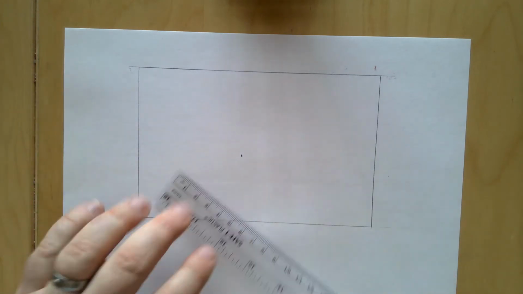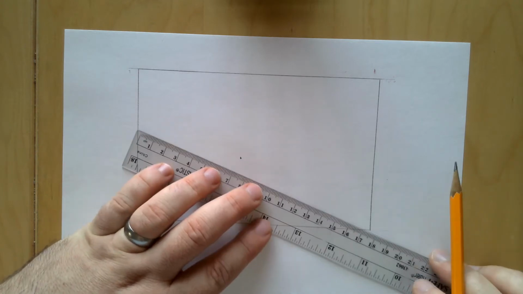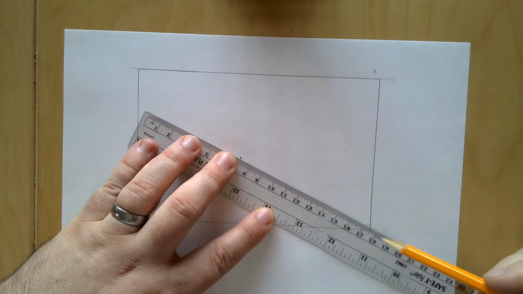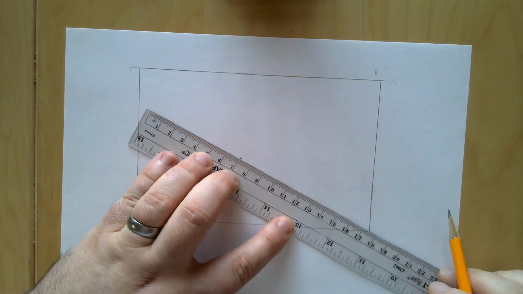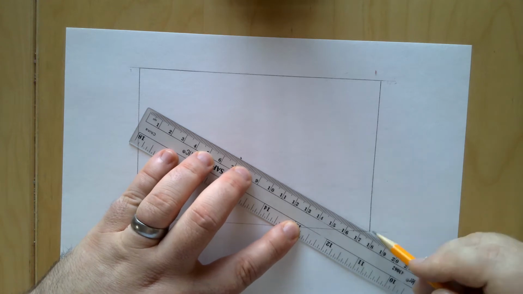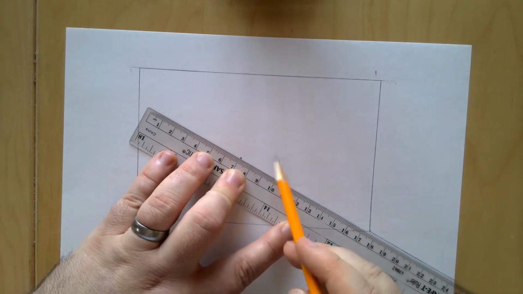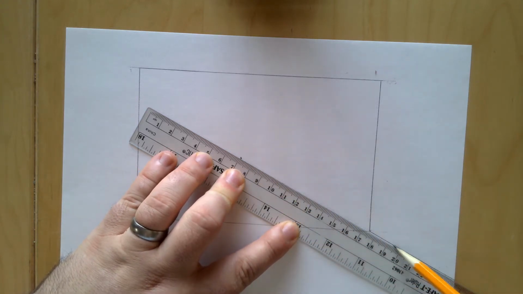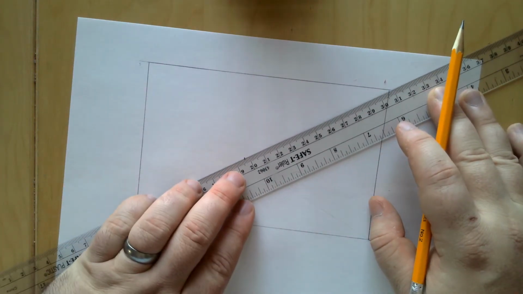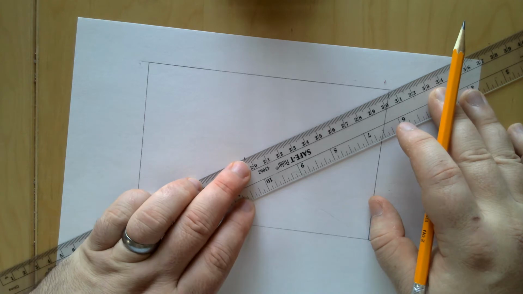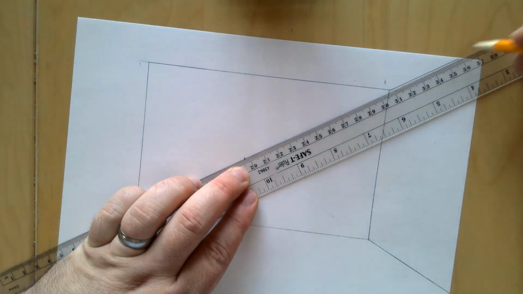Now the next point is I've got this vanishing point right in the center, and all the lines are going to match with the vanishing point. So I'm going to match up the edge of this box to this vanishing point right here, the point right in the center. And from that corner, draw a line straight out. It matches up right with the vanishing point. And I'll do the same thing for the top. I've got the vanishing point, and the line matches right with the very top.